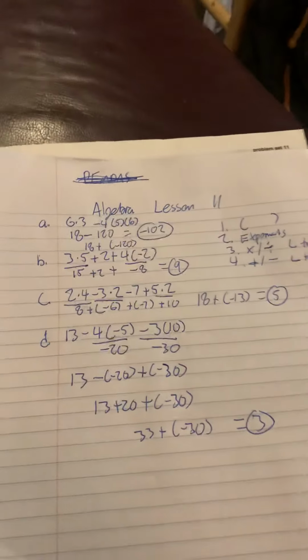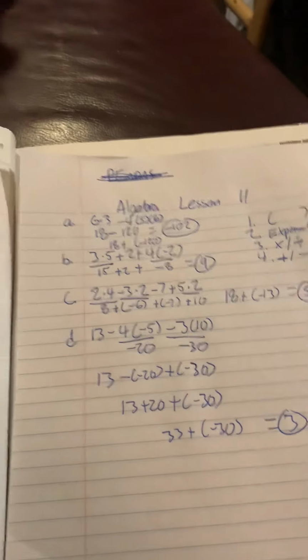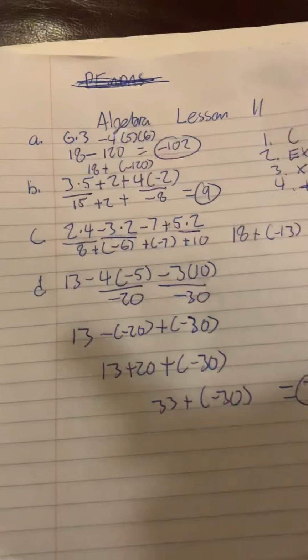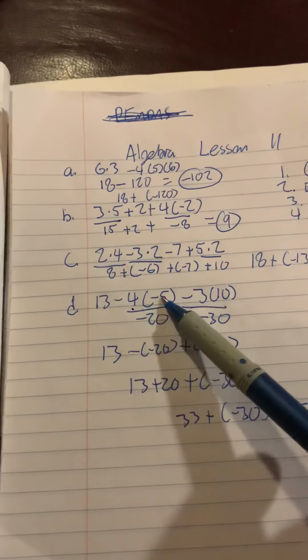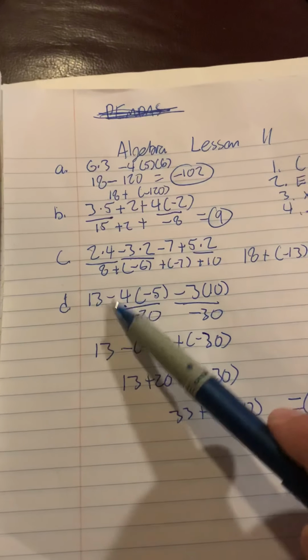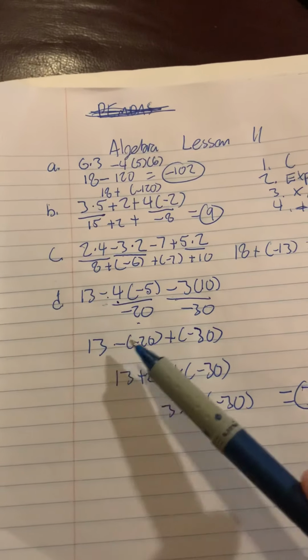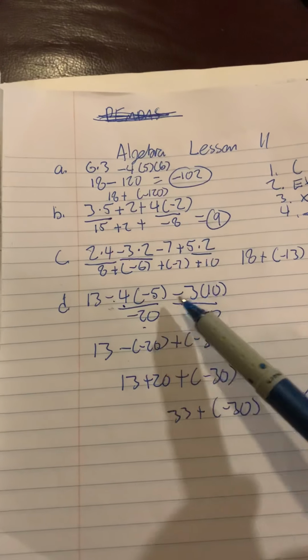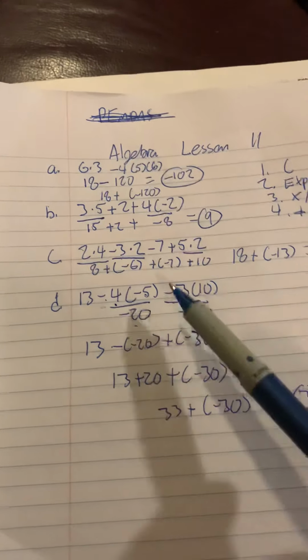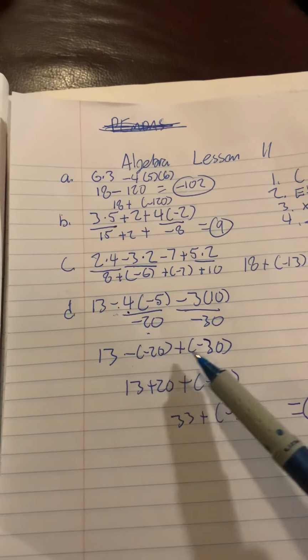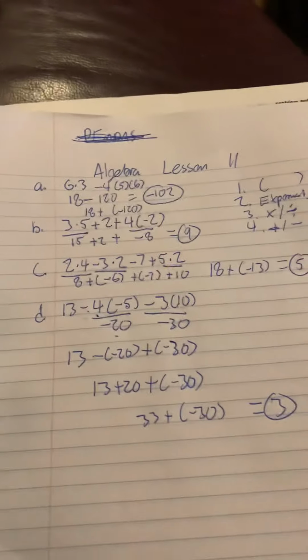I want to emphasize you got to keep track of what negative signs you've already accounted for. Okay, so here I did 4 times negative 5 was negative 20. I still have this negative sign though, so it's 13 minus negative 20. Here I did negative 3 times 10 is negative 30. I already accounted for that negative sign, so it's going to be plus negative 30. All right, you just have to keep track of what negative signs you've already accounted for.